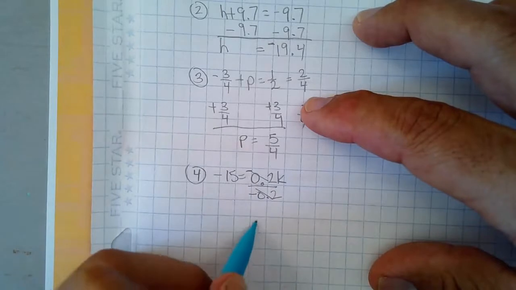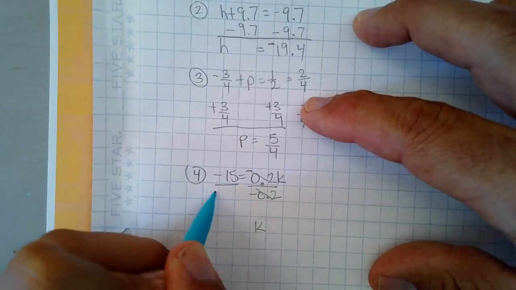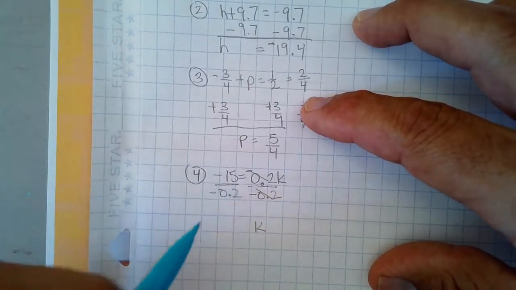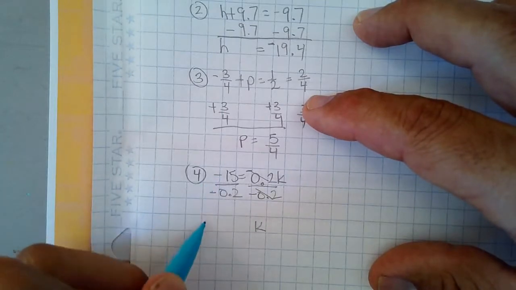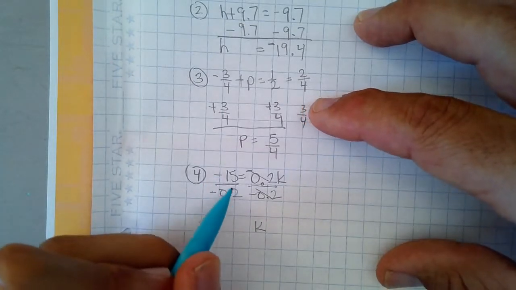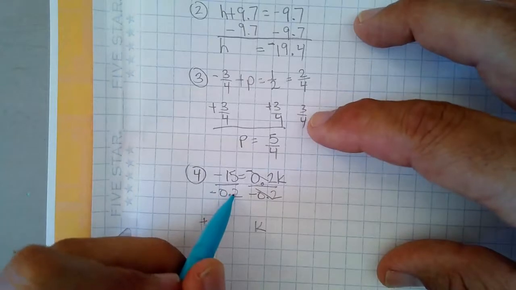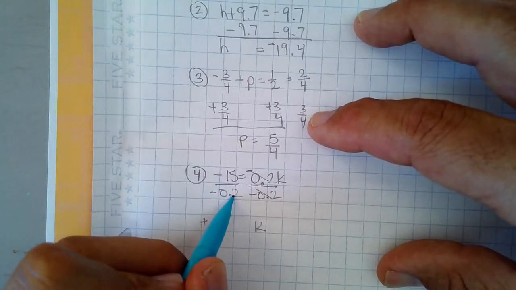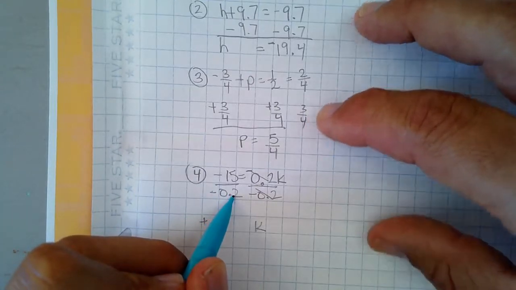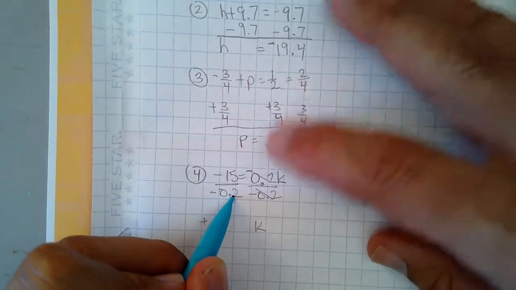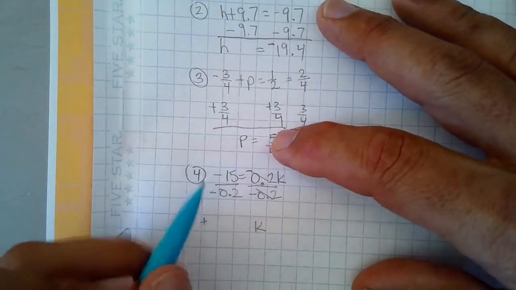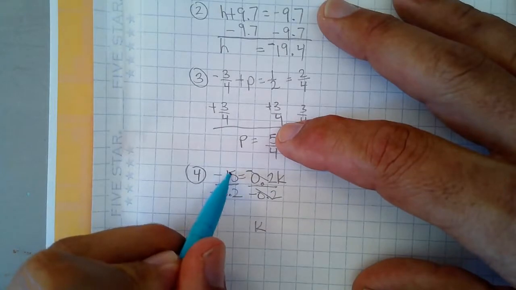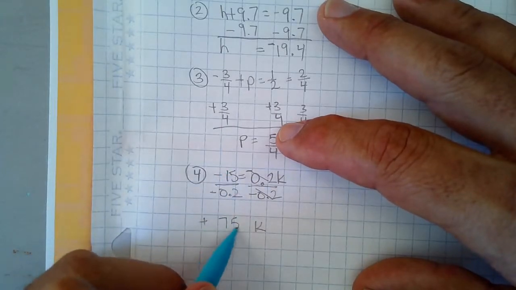Those cancel. Divide this side by negative 0.2, and negative divided by negative is positive. How many 0.2s fit into 15? Well, 5 0.2s fit into 1, and 5 times 15 is 75. So divide that by that, and you get 75 equals k.